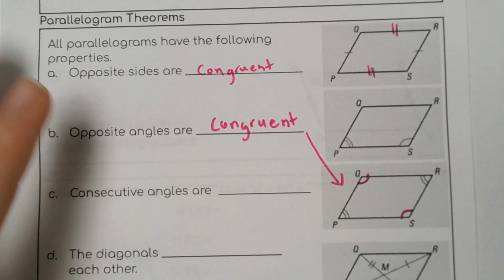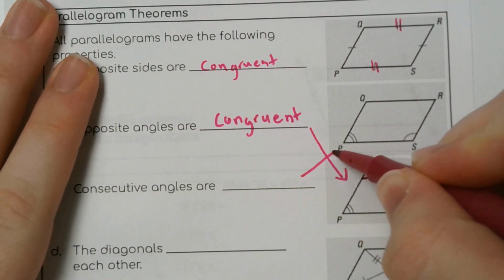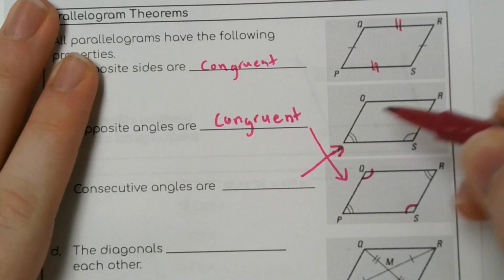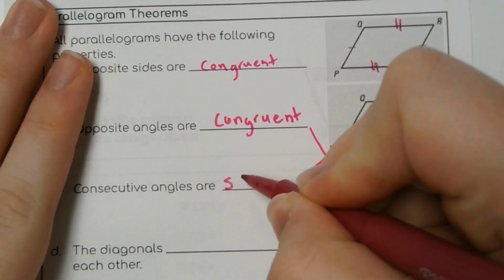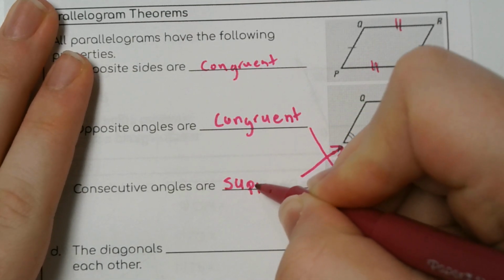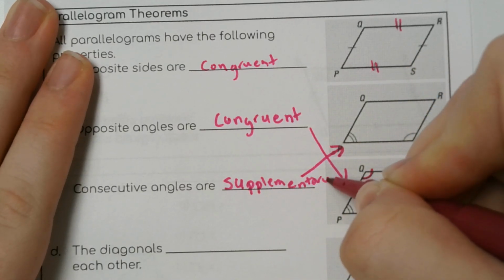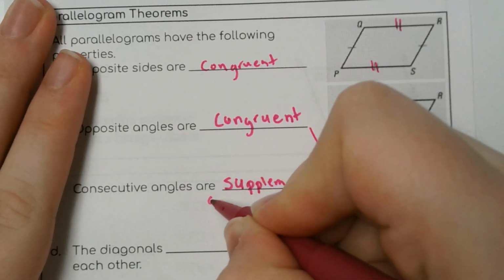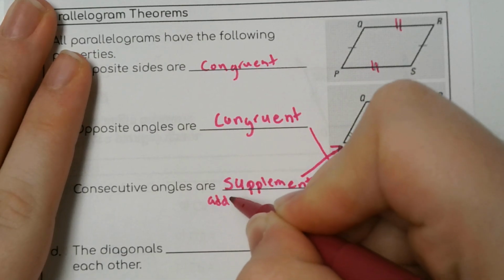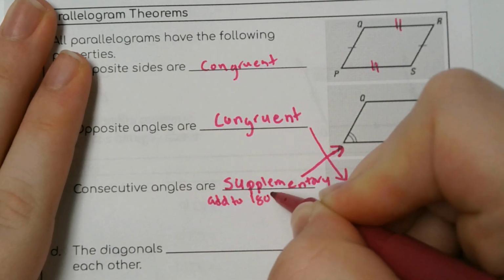Okay, consecutive angles. So the angles that are next to each other, these ones right here, they are supplementary. Does anyone remember what supplementary means? Perfect. So they add to 180 degrees.